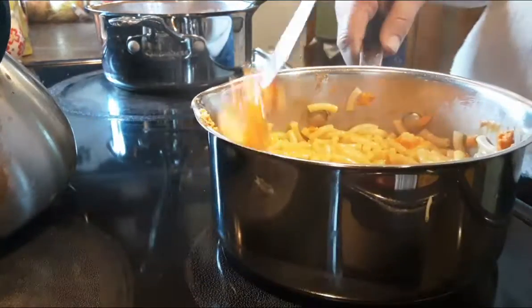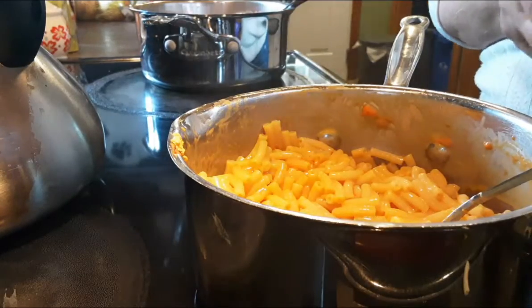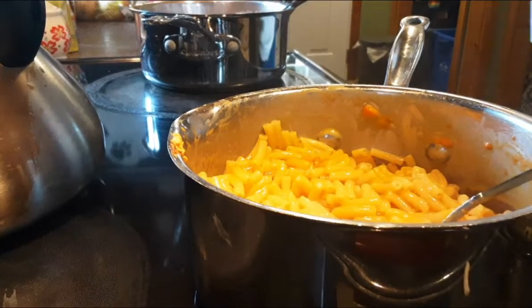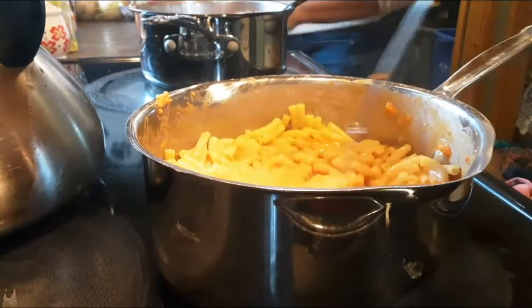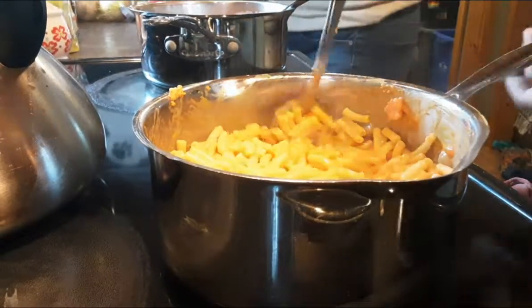So Mommy's gonna help too. Alright, milk. Okay, that's enough. Stir some more. You have to get down to the bottom. Don't stir the top.